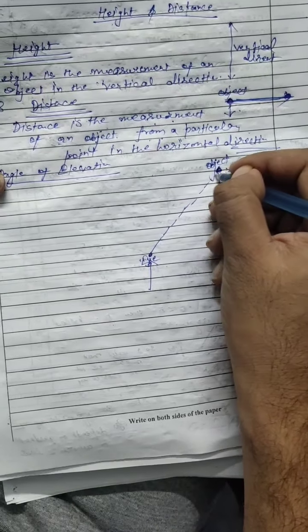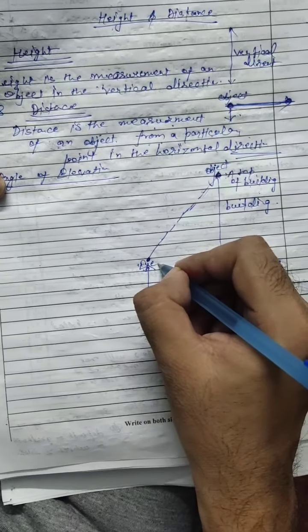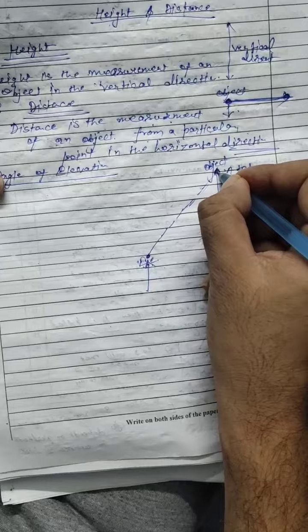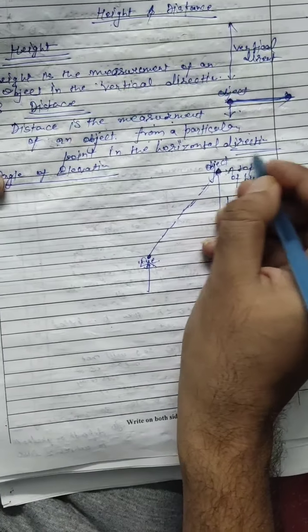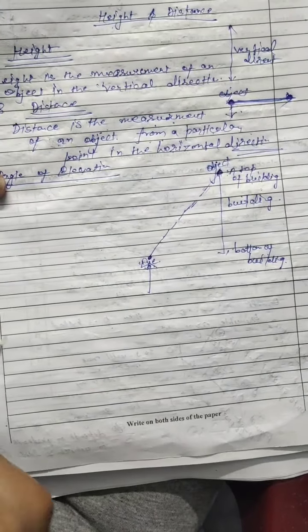Is it clear? I will repeat in Hindi. आप इस जगह पे हैं, यहाँ पर आप देख रहे हो ऊपर की तरफ, in which direction, above, and कहाँ पे देख रहे हो? You are watching on a top of the building. आप बिल्डिंग के टॉप पे देख रहे हो.